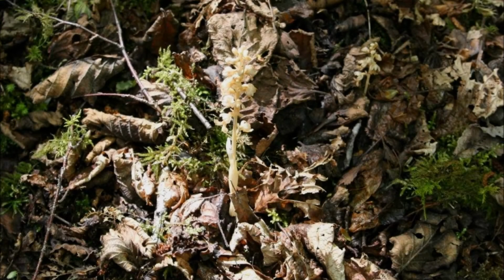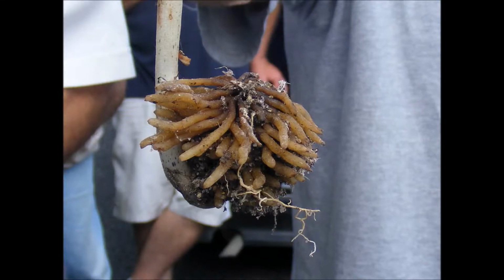For our next plant, we go up to Europe to find this sickly-looking plant. Now you would think that this plant would live off the other plants in the area, but the bird's nest orchid actually sustains itself off of the fungus in the area. The plant gets its name from its roots, which look like a very poorly made bird's nest.